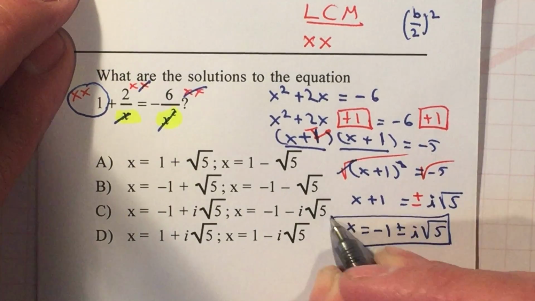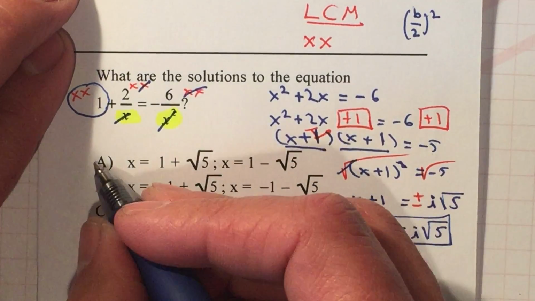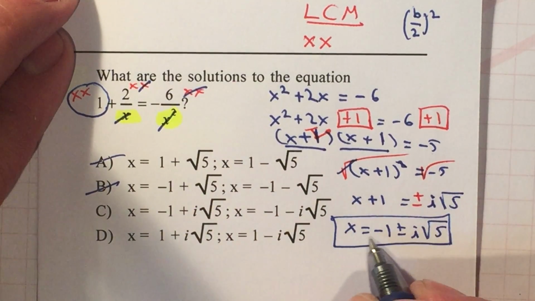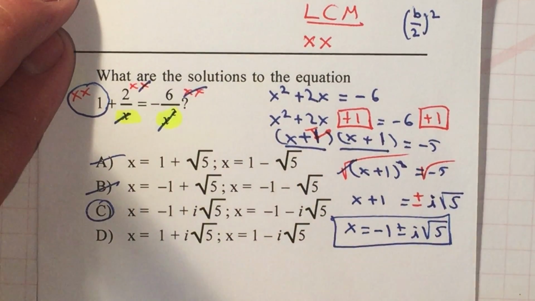So therefore, my answer should have an i. So it's not A, and it's not B. And it should be a negative 1. So therefore, your answer is letter C.